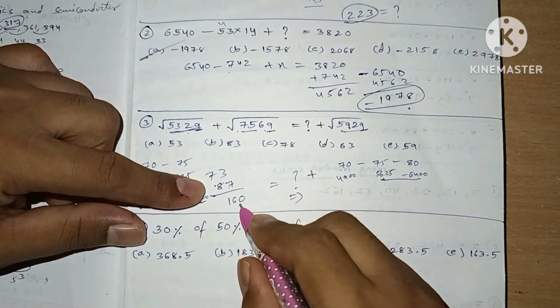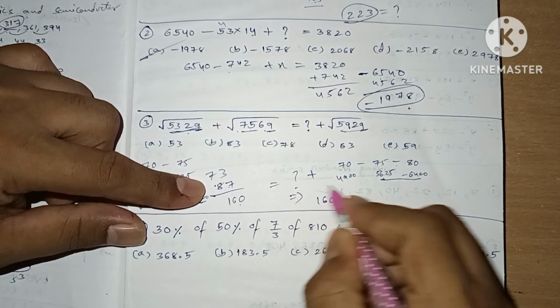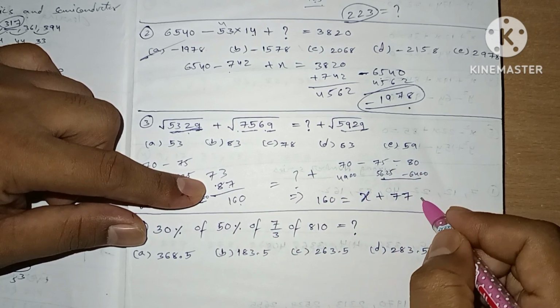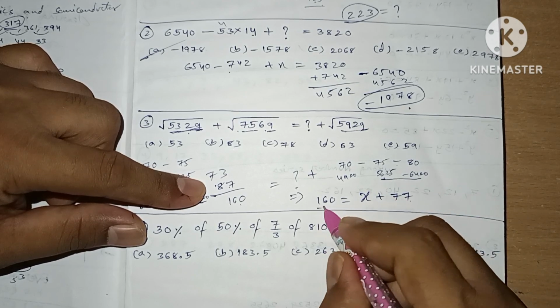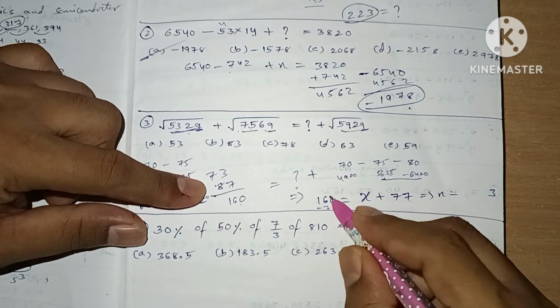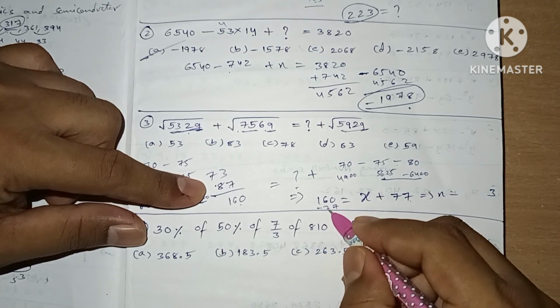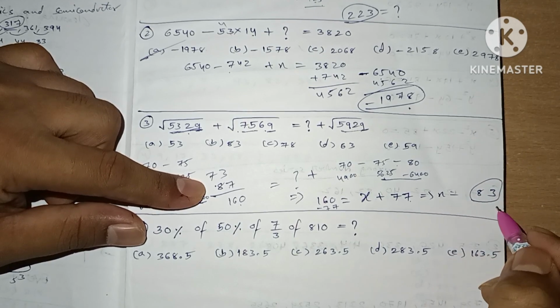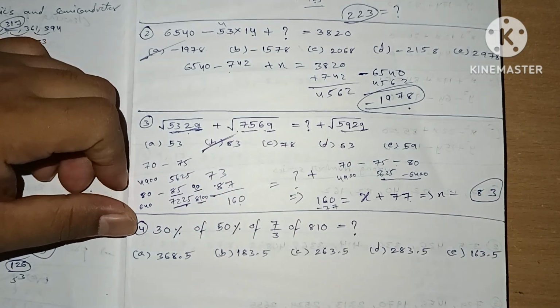So we have 160 equals x plus 77. This 77 comes this side with minus 77, so the answer we have is 3. And here we have, this will be 5. 5 means 8, so answer will be 83. Option B is our answer.